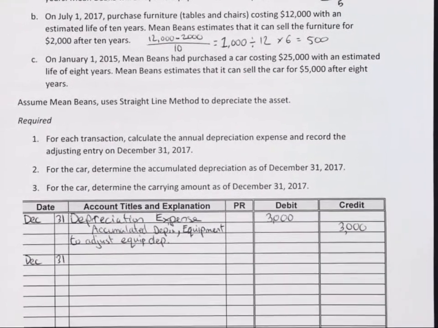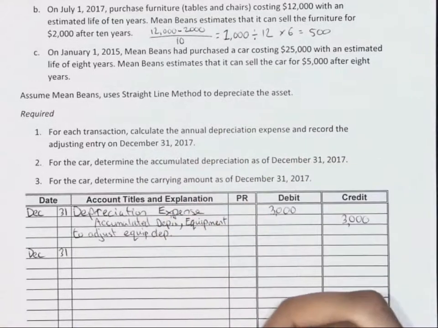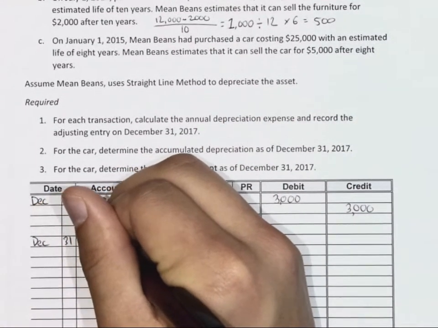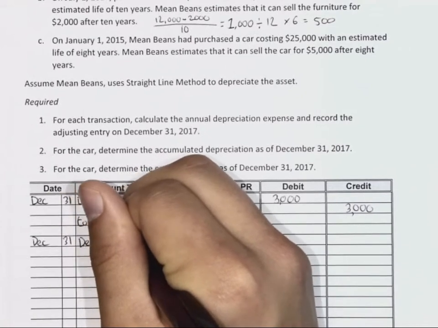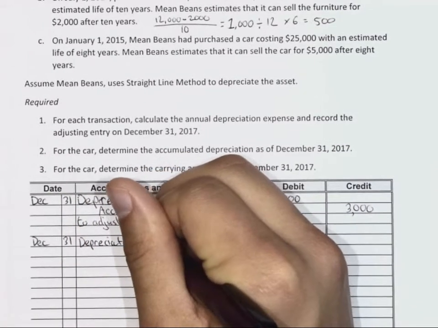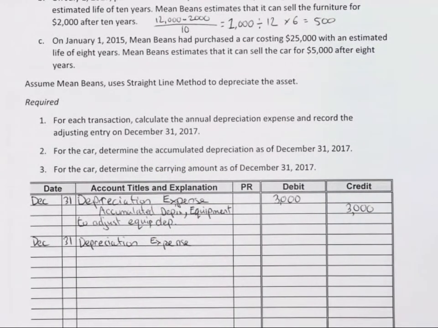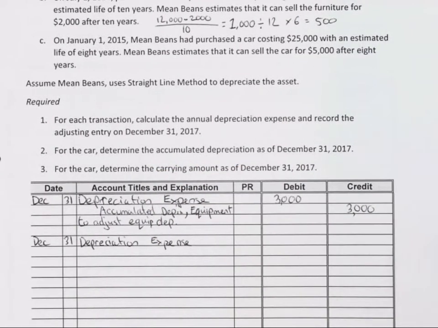So what do we debit? Depreciation expense, and what do we credit?